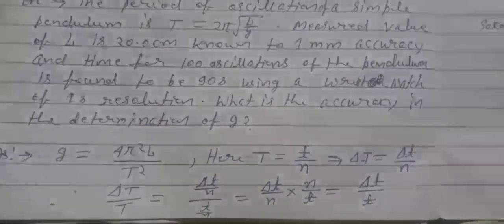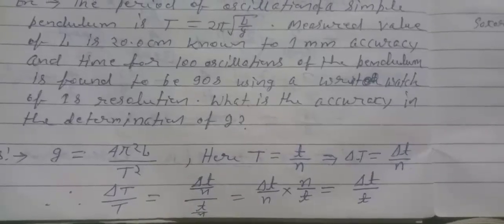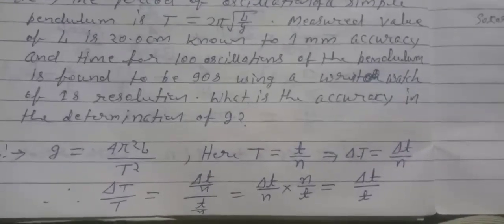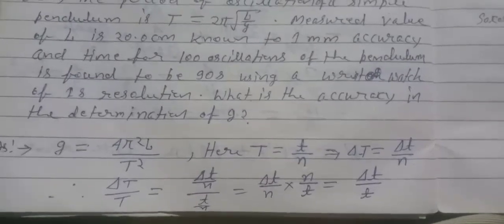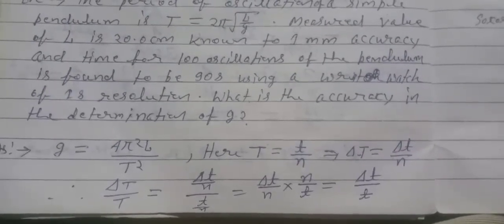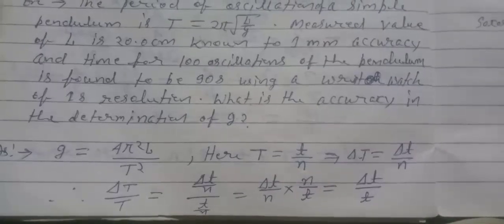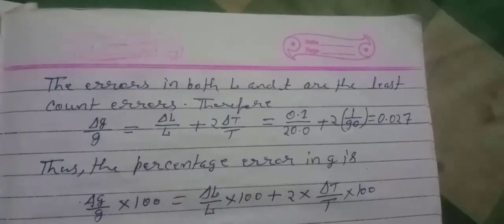Here T = t/n, so ΔT = Δt/n. Hence ΔT/T = (Δt/n)/(t/n) = Δt/t. The errors in both L and T are least count errors.